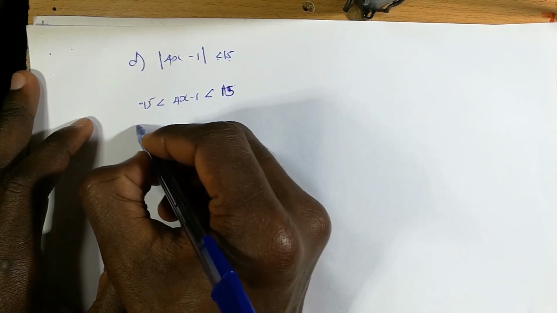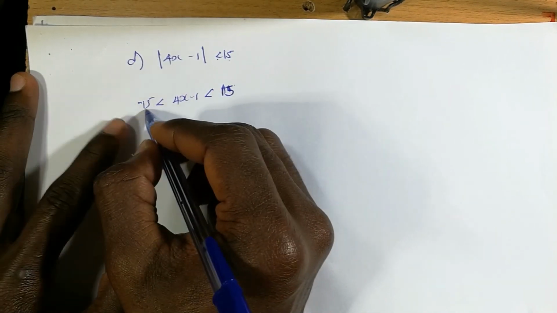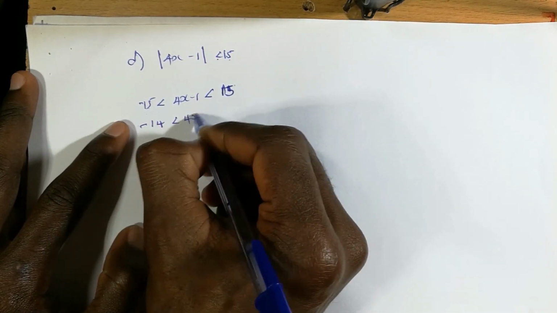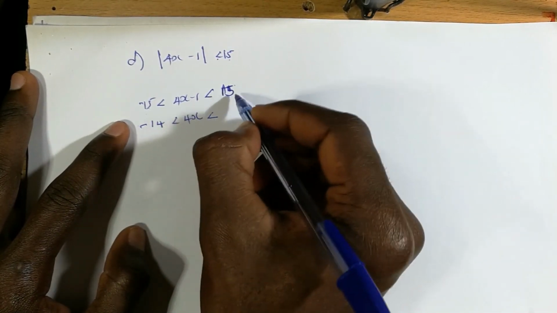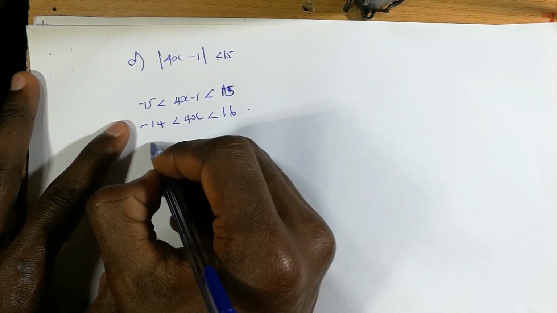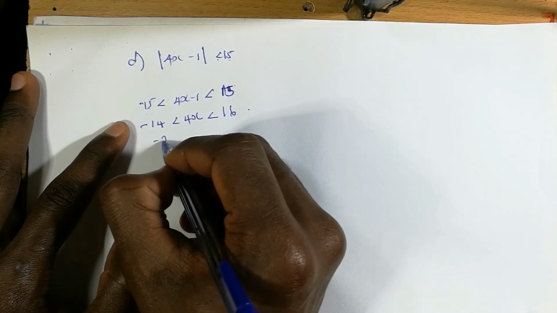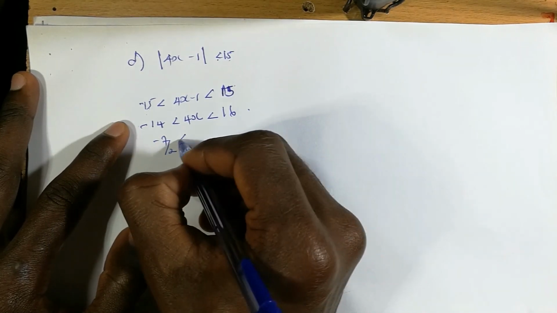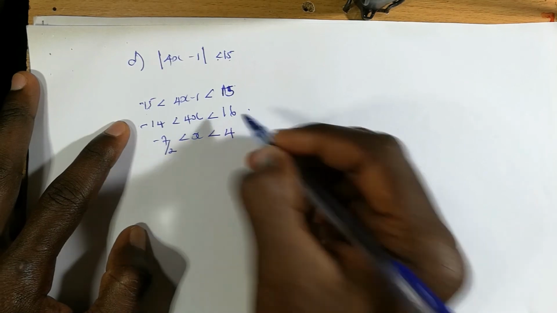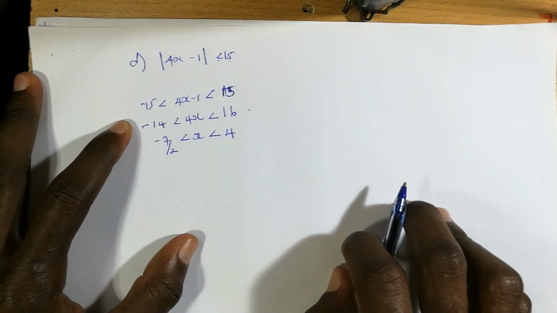And we solve that. We remove 1, that means we're adding 1 everywhere. Here we have negative 14. If you add 1 here, we remain with 4x. And here we remain with 16. Dividing throughout by 4, here you're going to have negative 7 out of 2 less than x less than 4 if you divide 16 by 4.